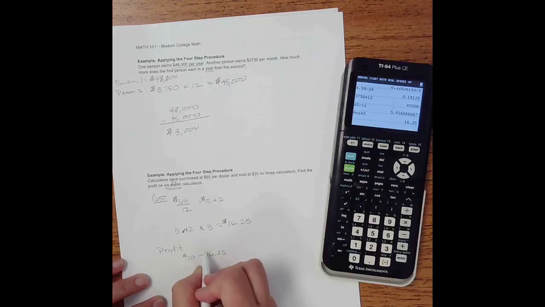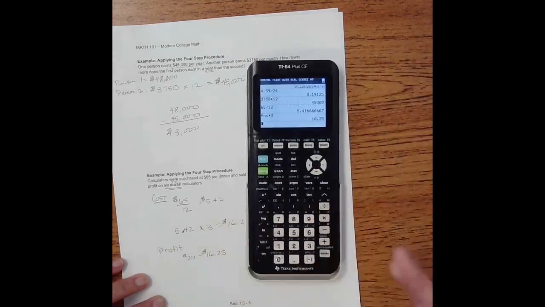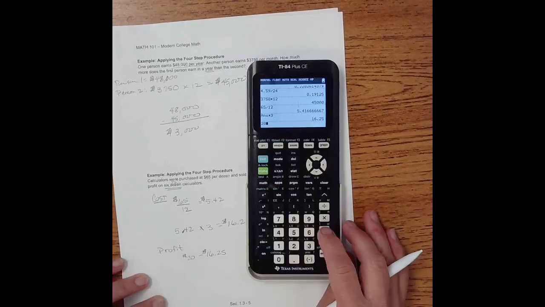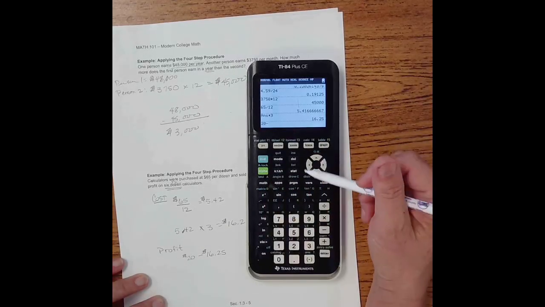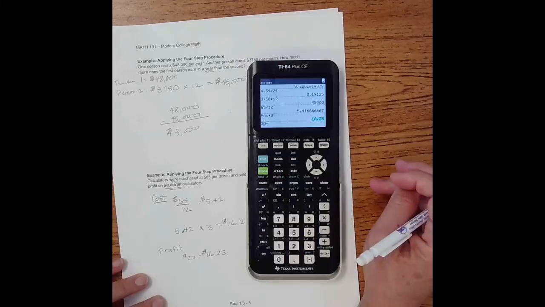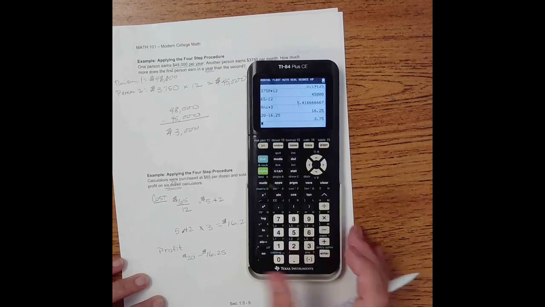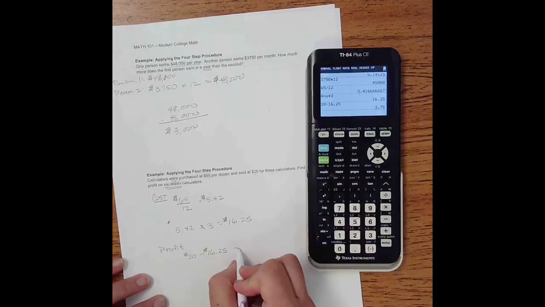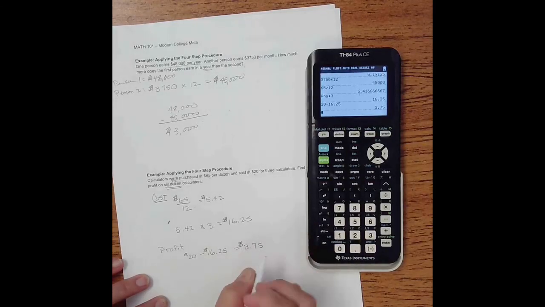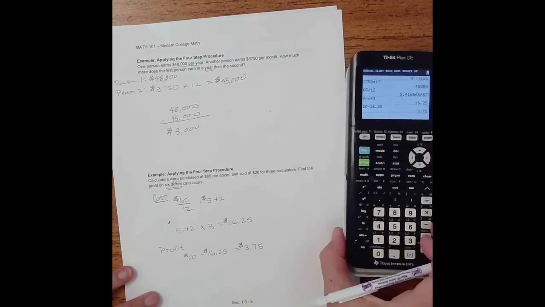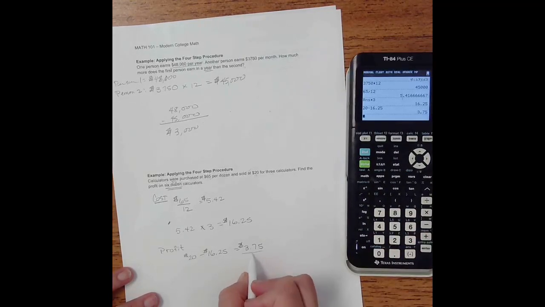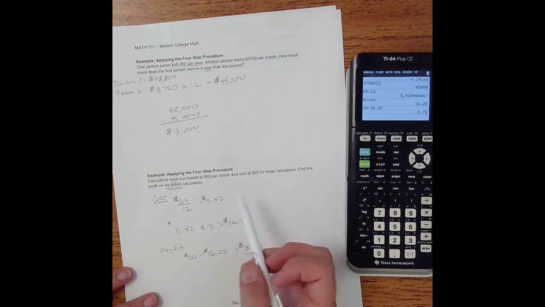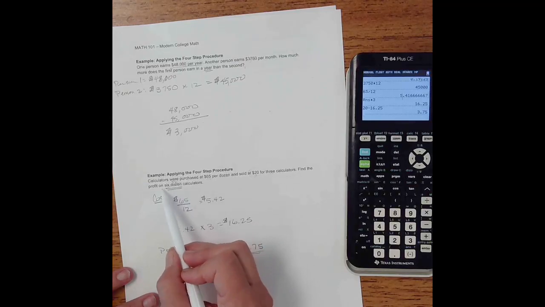Now, on this one, I'd also like to talk to you about an idea. It's nice when you have a calculator that has a button that you can arrow up and select a number that you've already used. If you don't, it's not a problem, but it does help in some of the problems that we have down the road. So, in this case, we know that every time we sell 3 calculators, we're going to make $3.75.